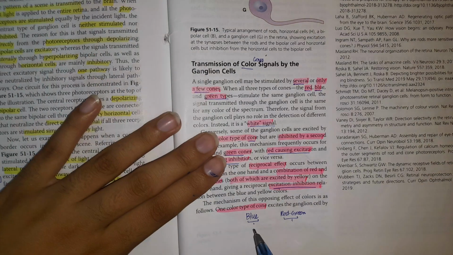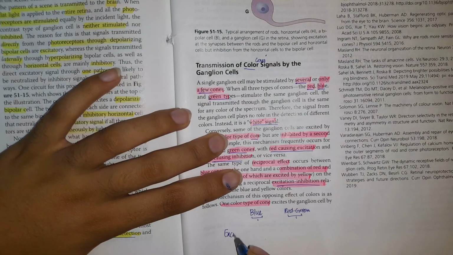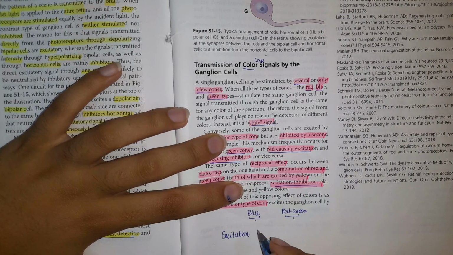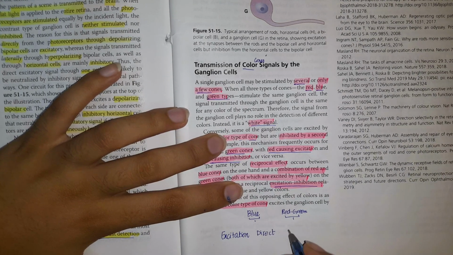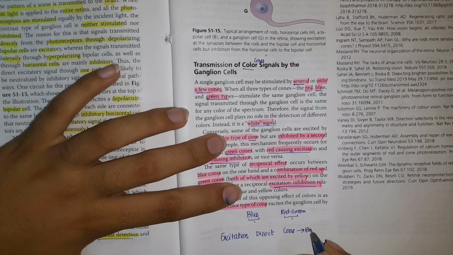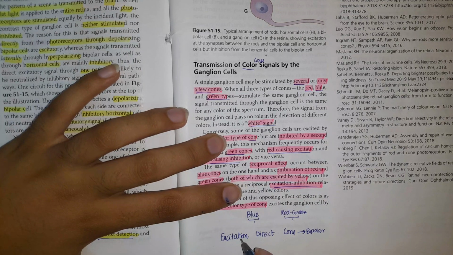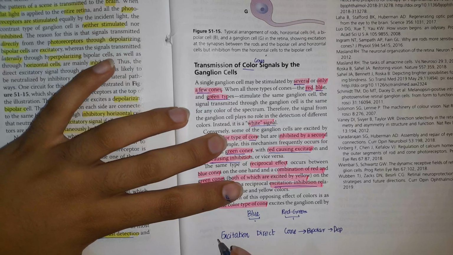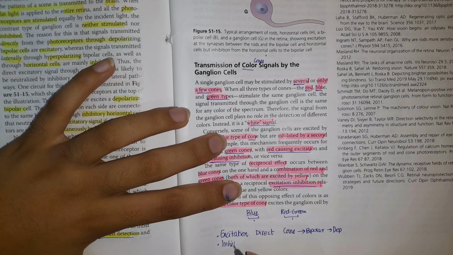How does this actually happen? Excitation will be produced whenever there is direct signal transmission, which means from the cone cell the signal is directly sent to the bipolar cell. So this will be direct transmission, there will be excitation, or depolarization, in this mechanism. But in inhibition, what will happen?